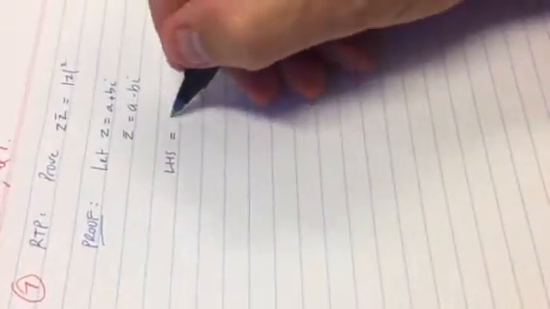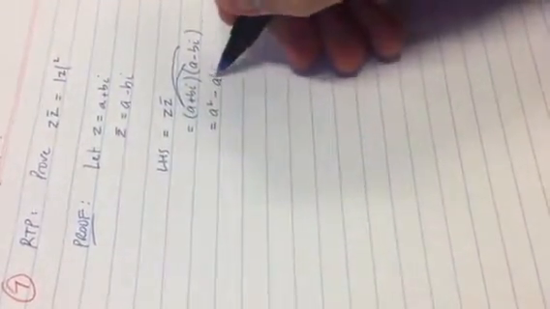So left-hand side equals, show every step in your proof, starting with the left-hand side, the statement, substituting in, and then expand. I'm going to use the FOIL method, so first, subtract outer, inner, and last subtract. Just be careful here.